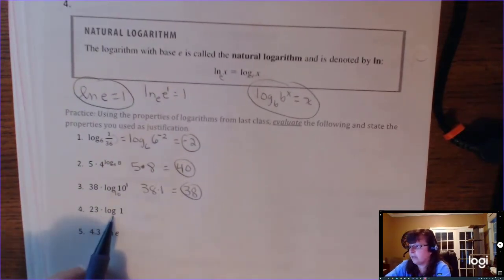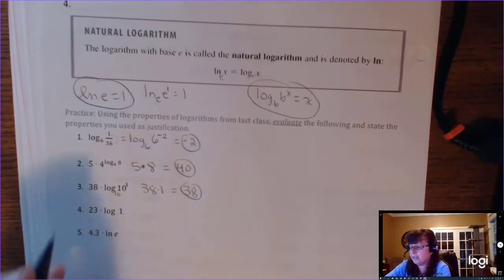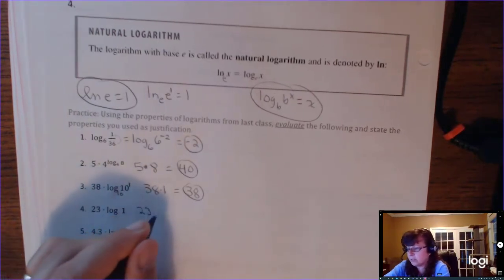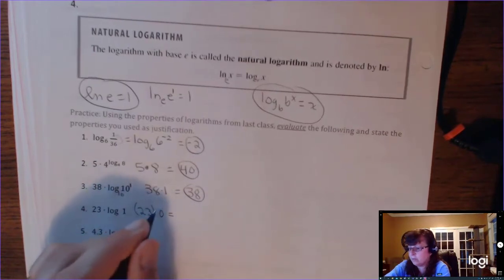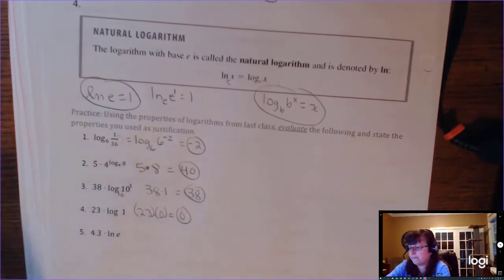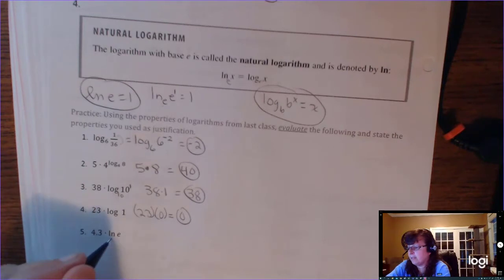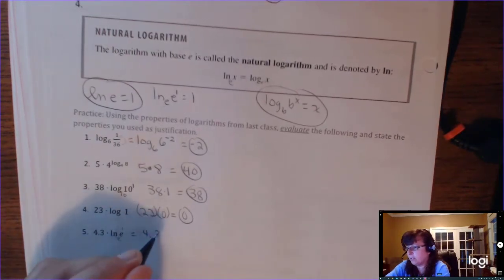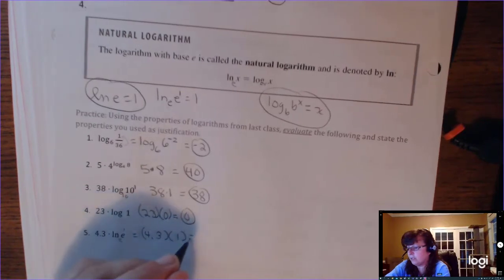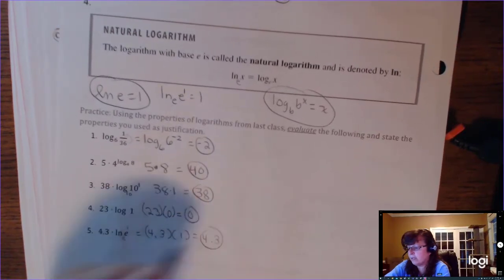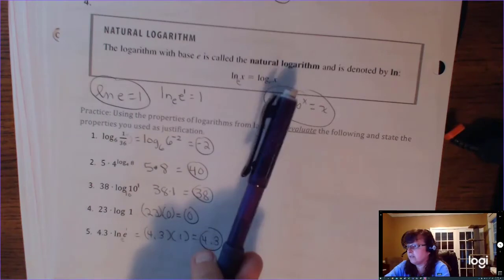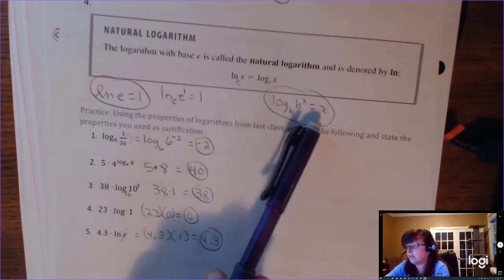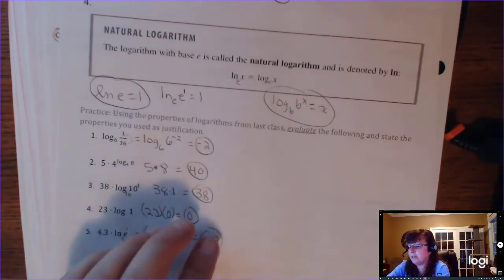23 times the log of 1. Remember, any log with a 1 in that spot is 0. So this is 23 times 0, which is 0. And then the natural log of e, remember that's 1, so this is 4.3 times 1, 4.3. So this property especially is a big deal. The log base b of b to the x is equal to x.